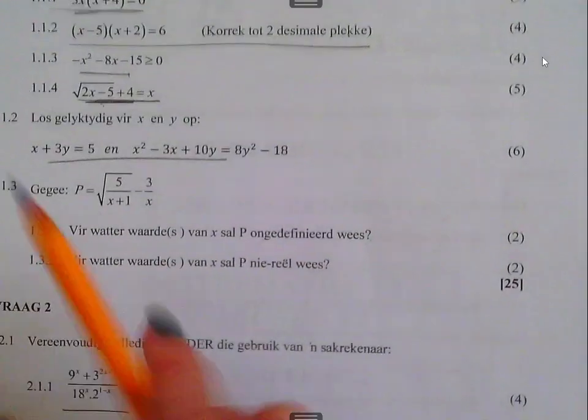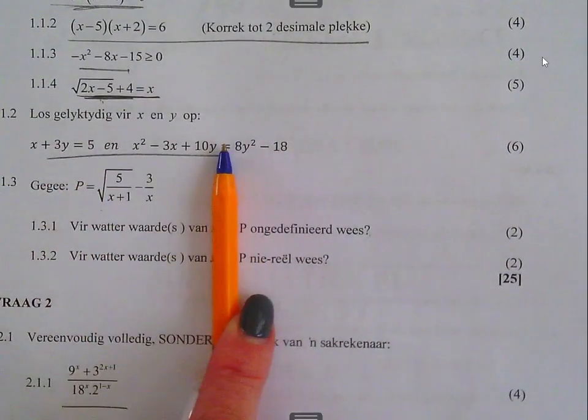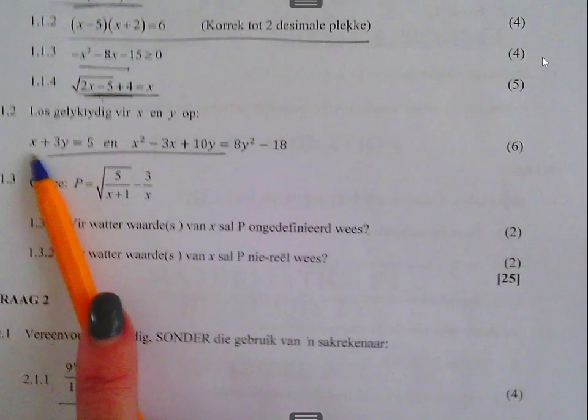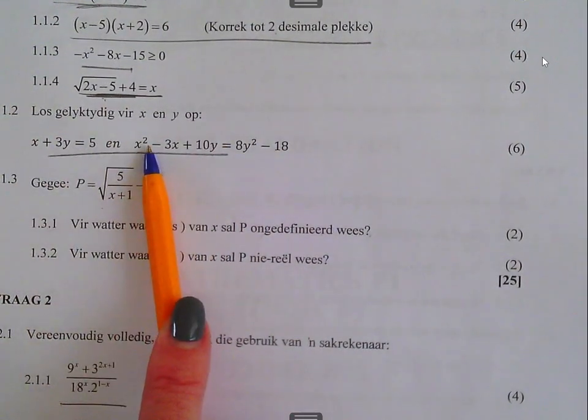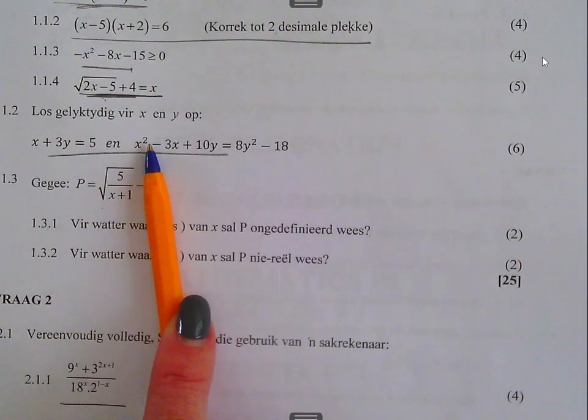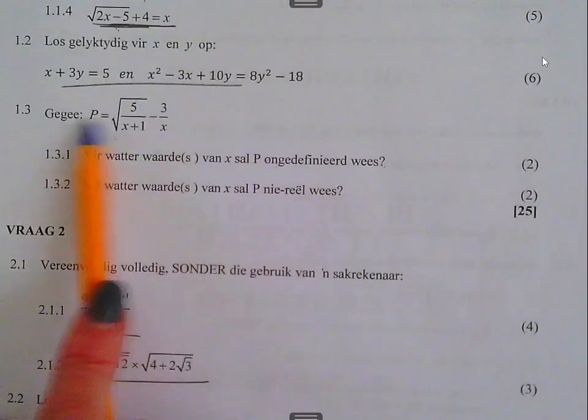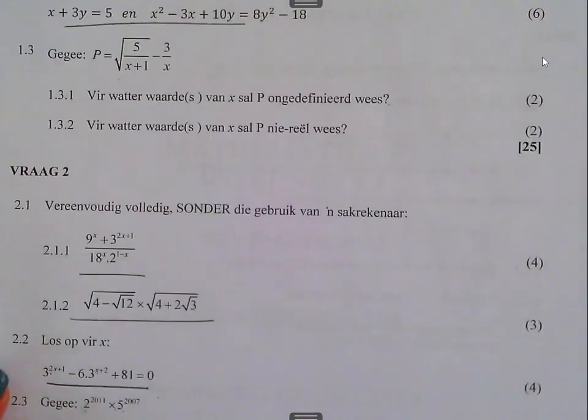Okay. This one is simultaneous equations. You already did simultaneous in grade 10. This one is just the one will be a linear one and the other one will be quadratic. We're also doing that in this chapter we're busy with. There's just a level 4 third question.